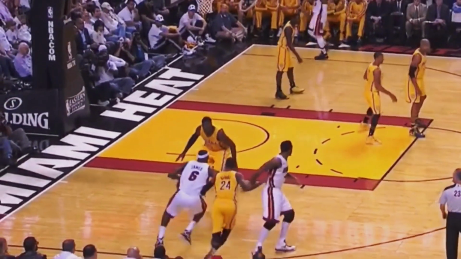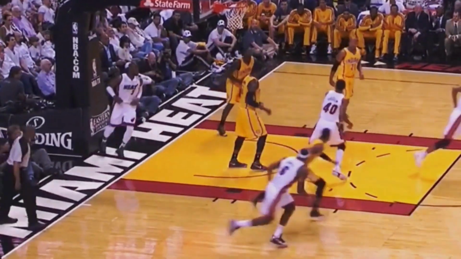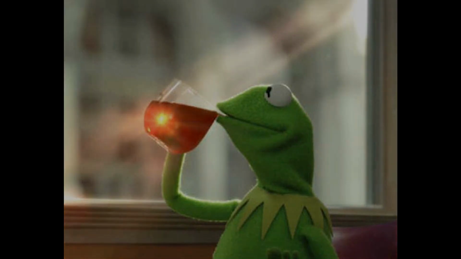So it's so important. You talked about the entry pass, the post-entry pass for the Pacers. But forcing to reject is a whole other video.